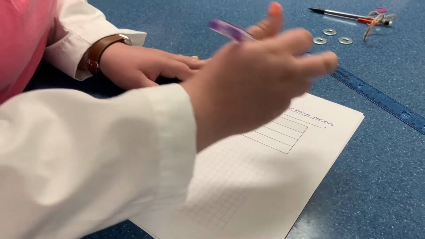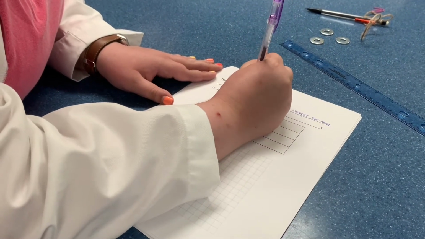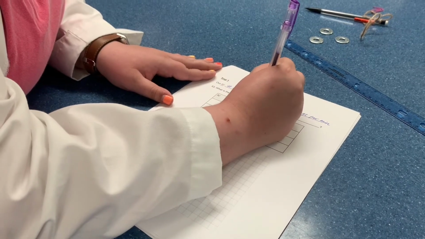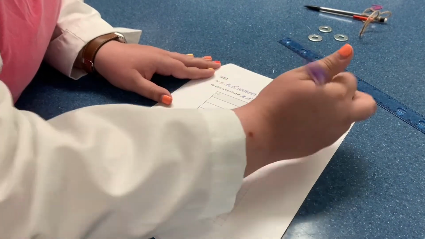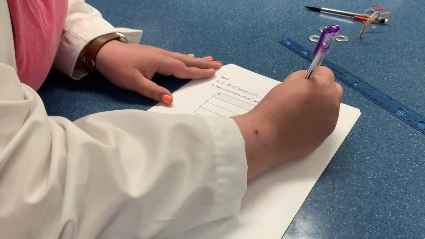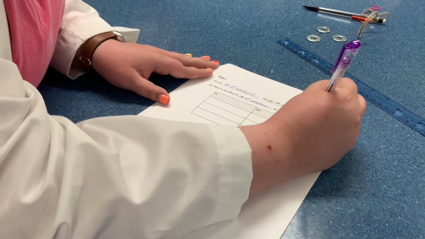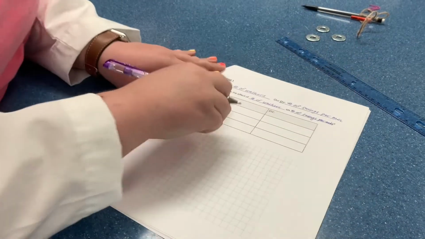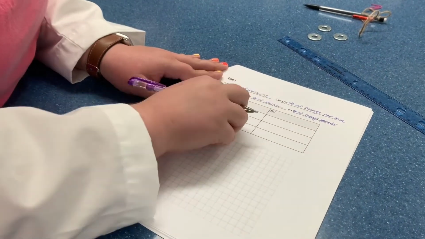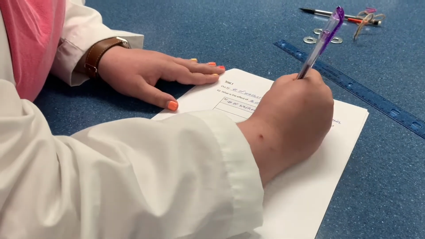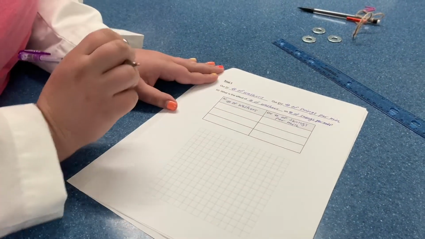So, what is the effect of the number of washers on the number of swings per minute? And you'll put your IV and your DV here in this table. We'll fill these out when we start experimenting.